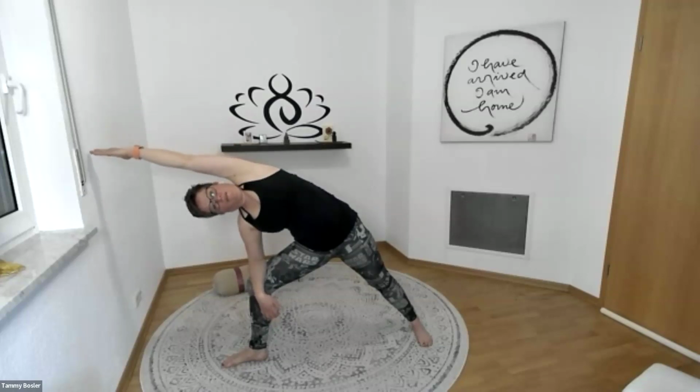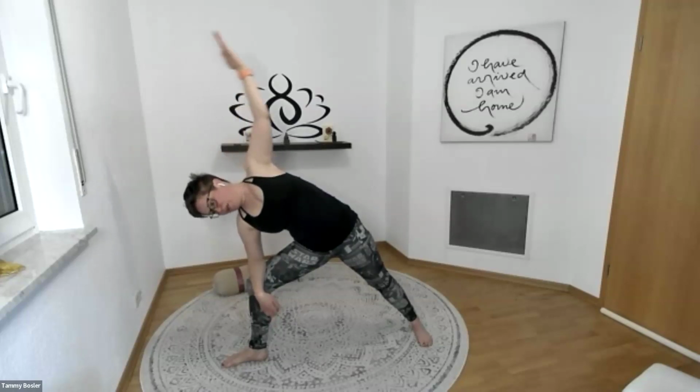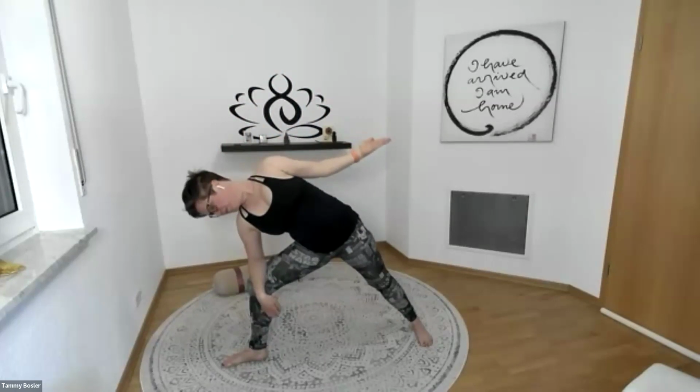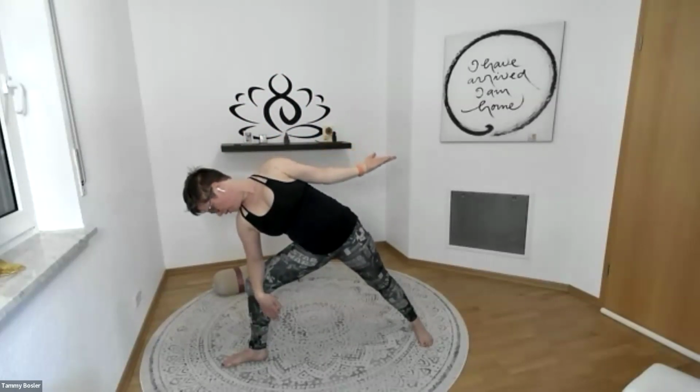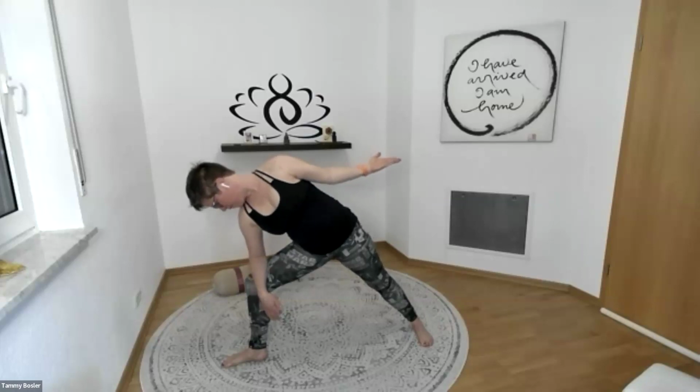Good. And then we'll do 3 breaths with the hand back towards the hip, palm of the hand open up towards the ceiling, looking down. Feet in samastiti, strong legs. After 3 breaths, we'll stand up, step the feet together. Good.